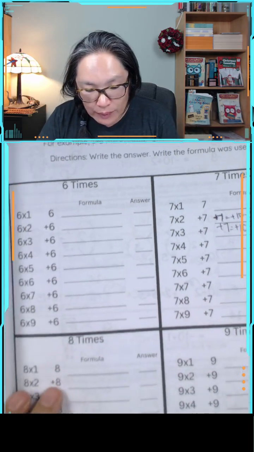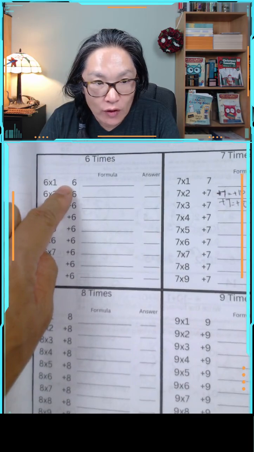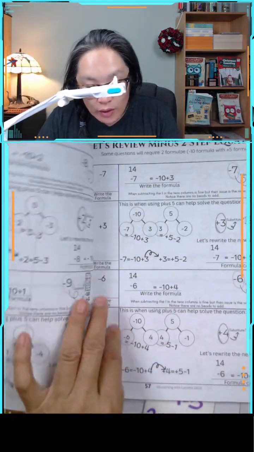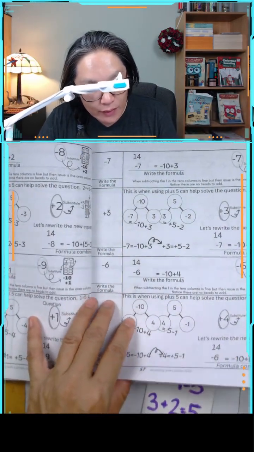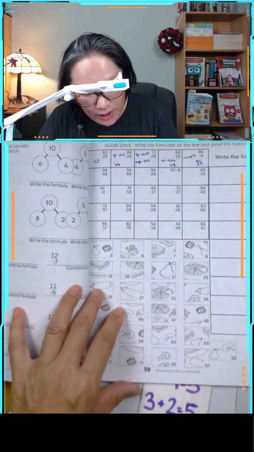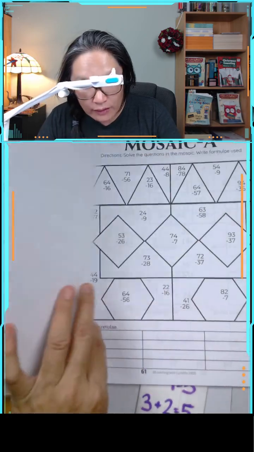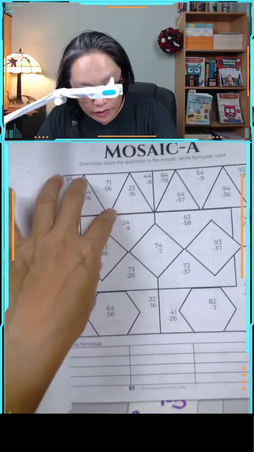So again, we do repeated addition. In the abacus world, we only go up to the 9 times table, and then after that we go into minus and the two-step equation, and then again there are the puzzle pieces. We answer the questions and you find the answers, and then there's the mosaic.